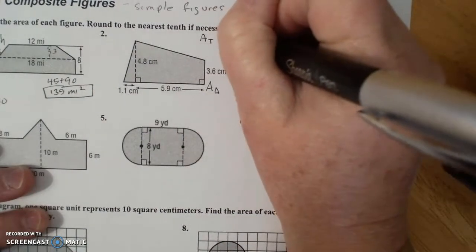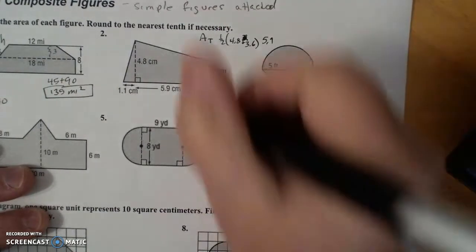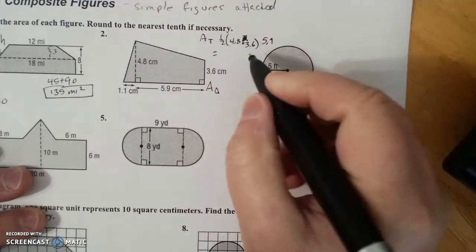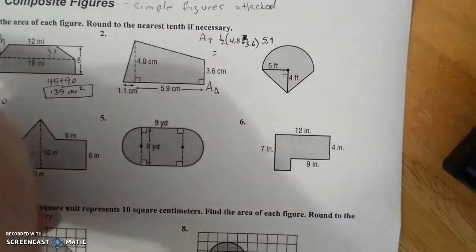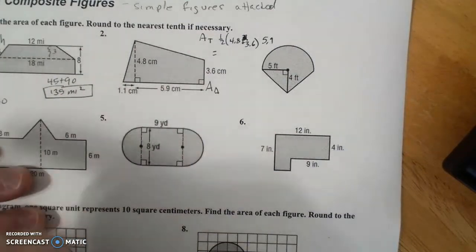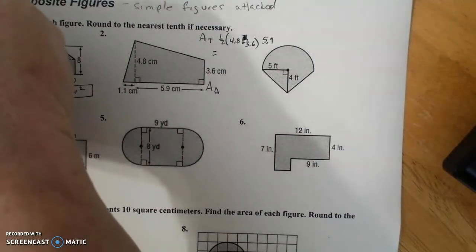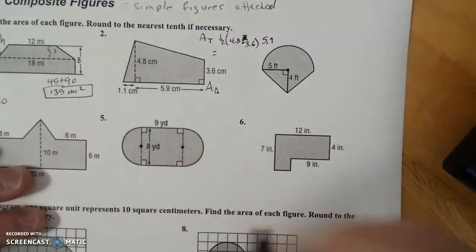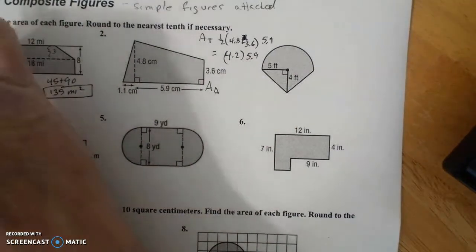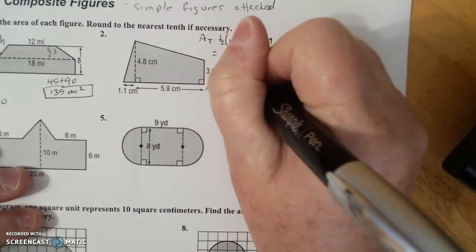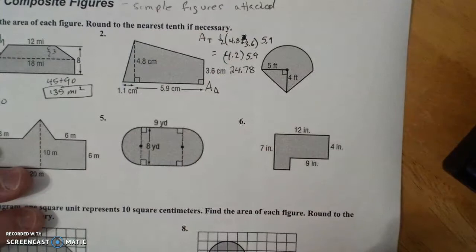That 3 is the problem number. And so that would be 4.8 plus 3.6 is 8.4, times a half is 4.2. That's 4.2 times 5.9 is 24.78.